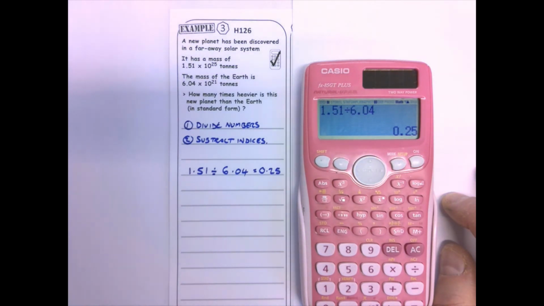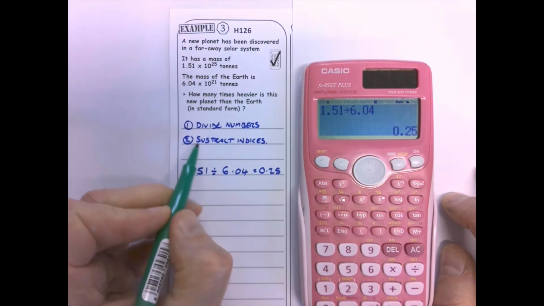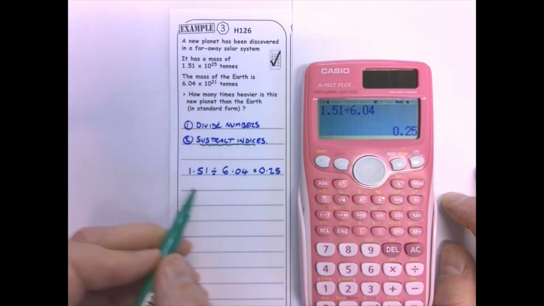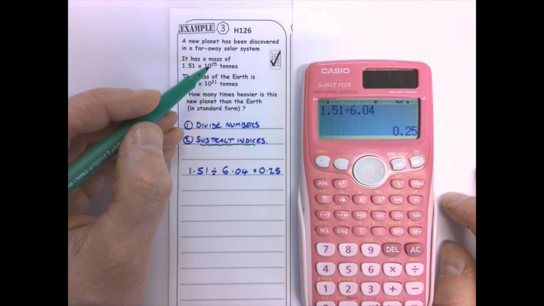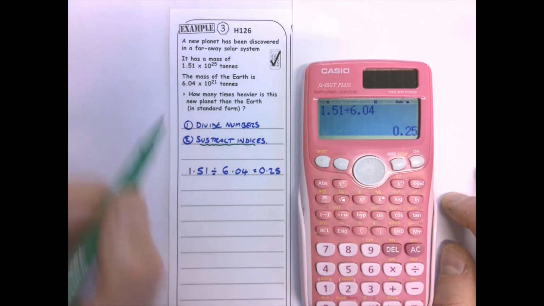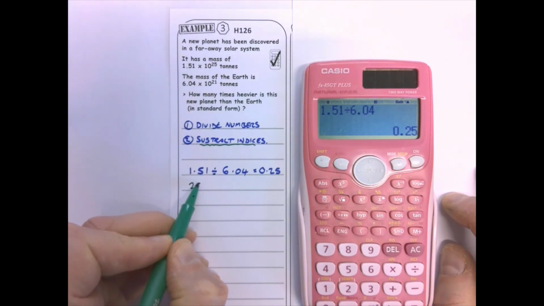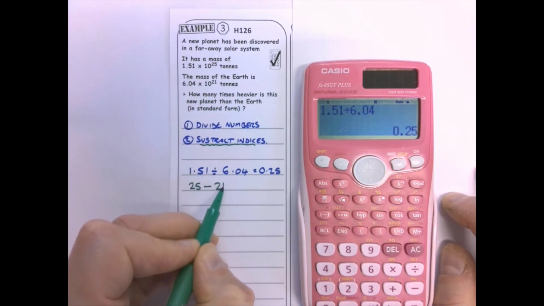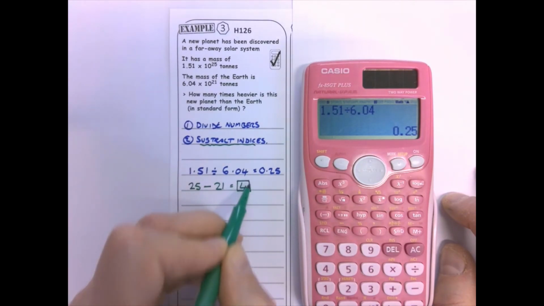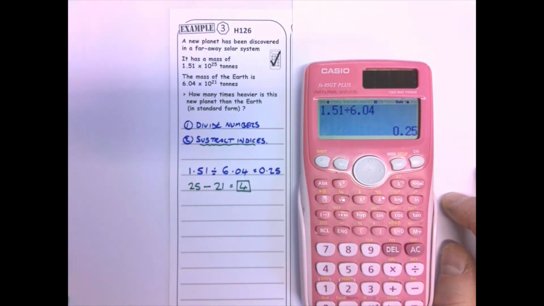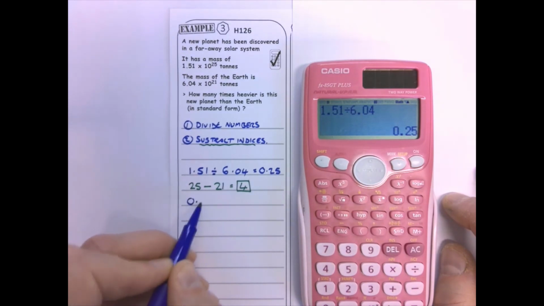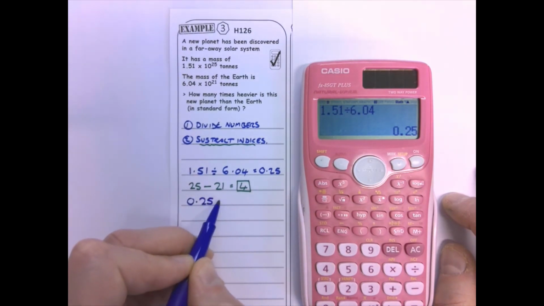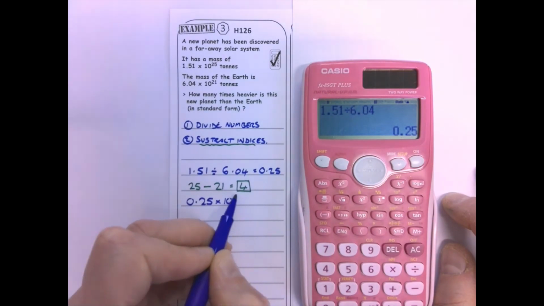And when we think about the indices, we're going to subtract the indices, right? The indices are 25 and 21. Okay. So where we're going to end up with this is we've got a number that is 0.25 times 10 to the 4.